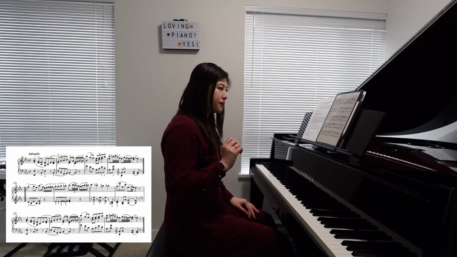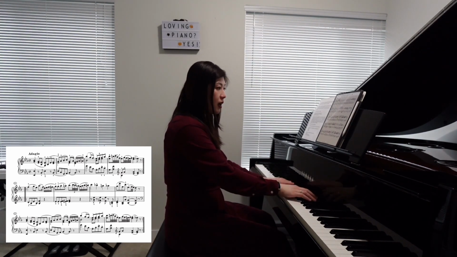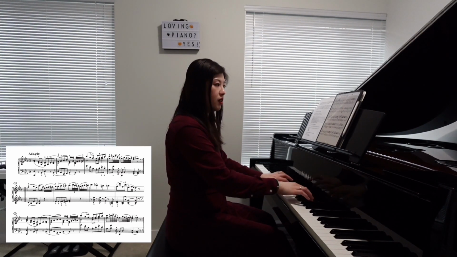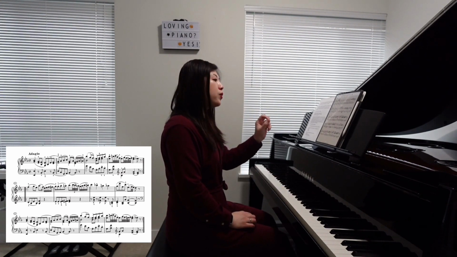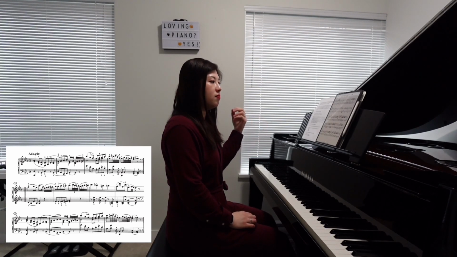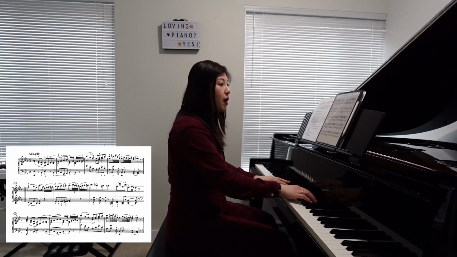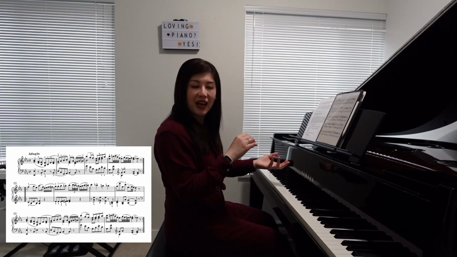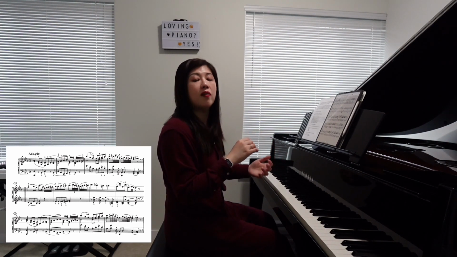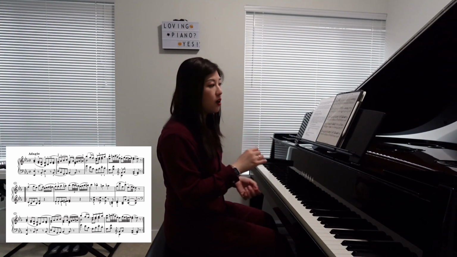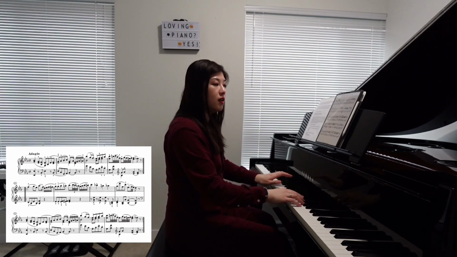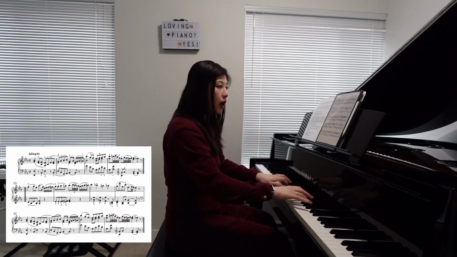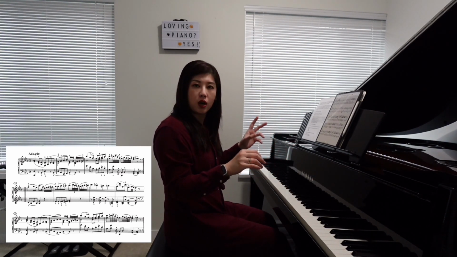The second puzzle, in measure 3, there are 4 staccato notes. If we treat those staccato notes in the normal way, what we learned, probably we will do this. But this kind of staccato doesn't match the style of the second movement of the Mozart sonata. So first of all, we still try to play going up. Staccato still has the direction going up, but not too sharp.